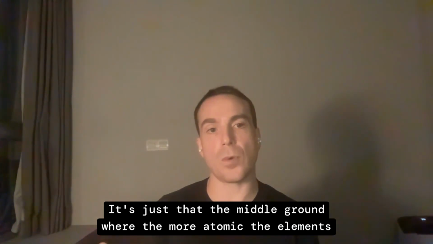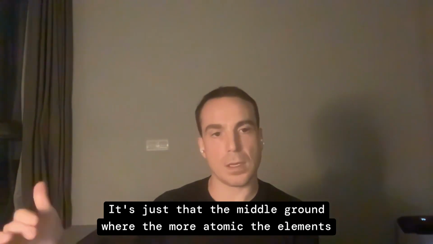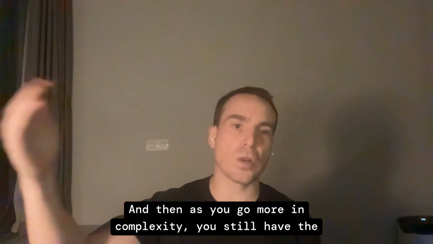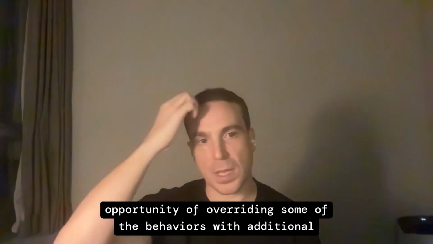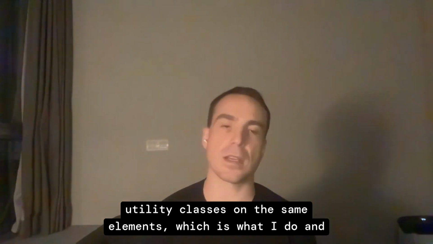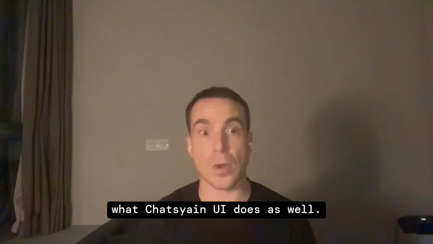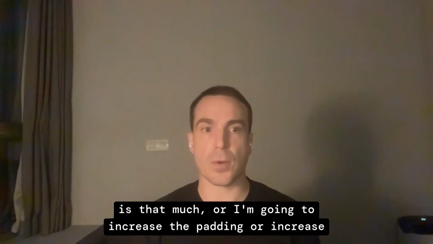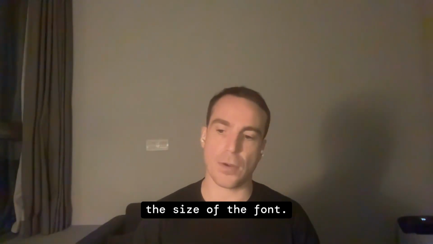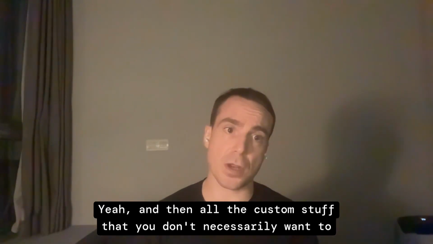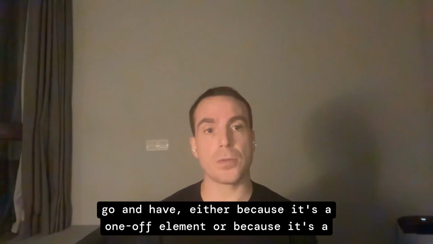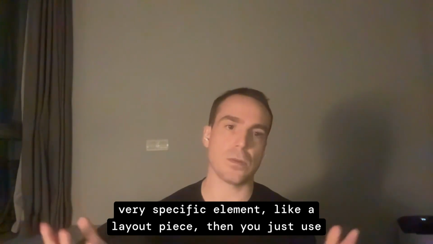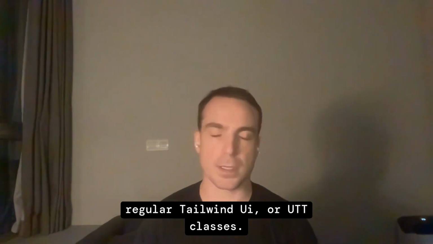It's the middle ground where the more atomic the elements are, the more likely you're going to have a class for that. And as you go more in complexity, you still have the opportunity of overriding some of the behaviors with additional utility classes on the same elements, which is what I'm doing and what ShadCN UI does as well. So maybe you want a larger button: you set the height, increase the padding, or increase the font size. And all the custom stuff, because it's a one-off element or a very specific element like a layout piece, you just use regular Tailwind utility classes.